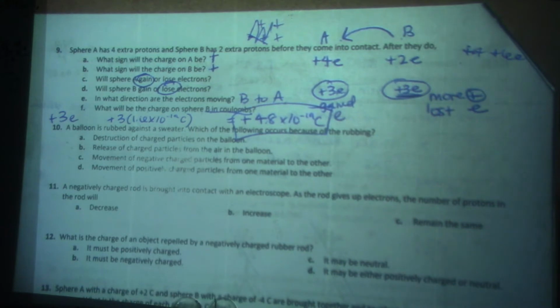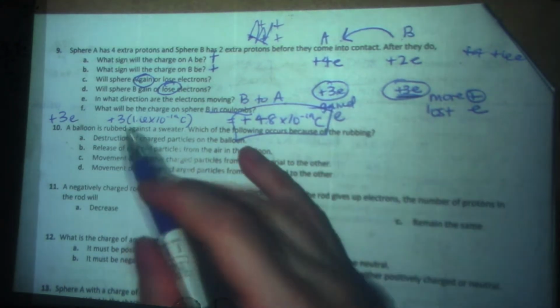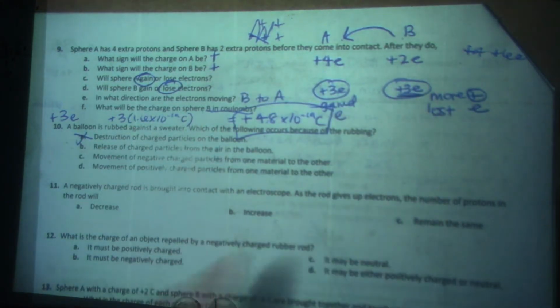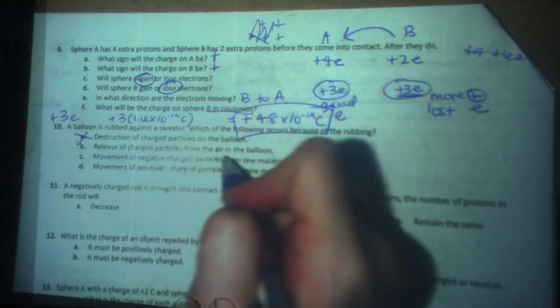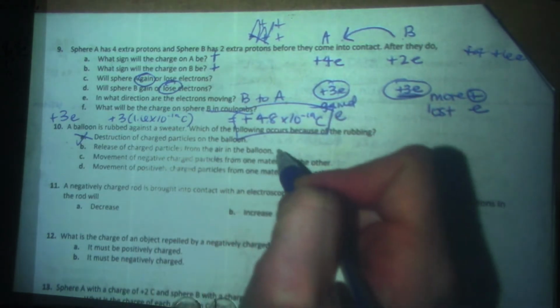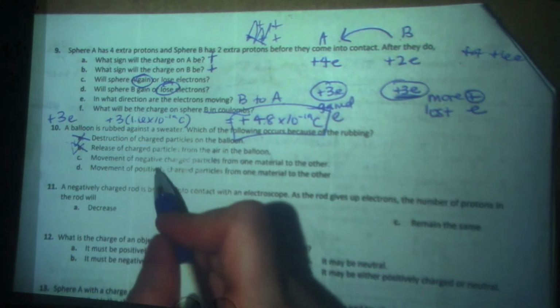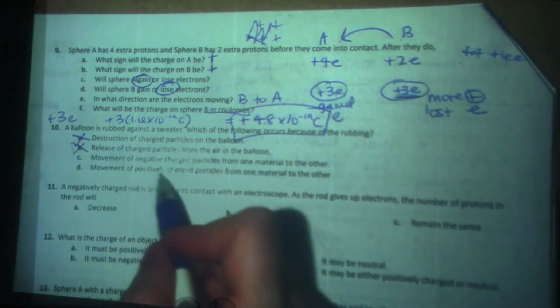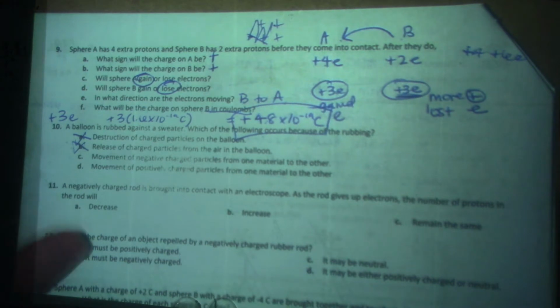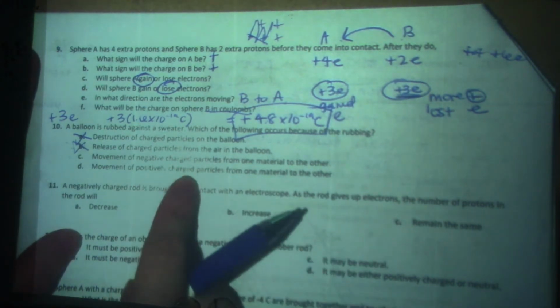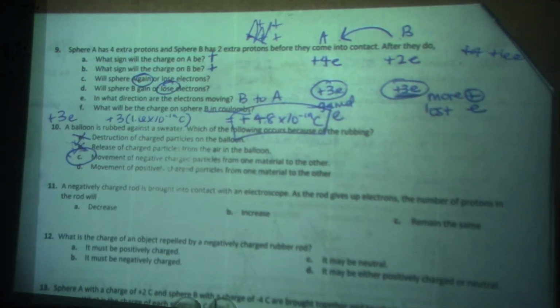Number 10, a balloon is rubbed against a sweater. Which of the following occurs? Destruction of charged particles. No. The electrons are not going to be destroyed because you rubbed a balloon against your sweater. Release of charged particles from the air in the balloon. No. Movement of negatively charged particles from a material, movement of positively charged particles. Well, we know that there is something that is transferring between the 2 objects when you do the charging by friction, rubbing 2 materials. It's not the positively charged particles because protons don't move, only electrons do, so that makes it C. It's the movement of electrons, negatively charged particles, from one material to another.